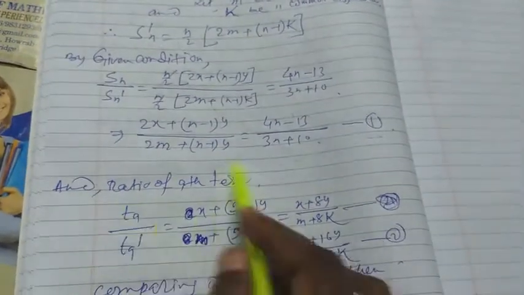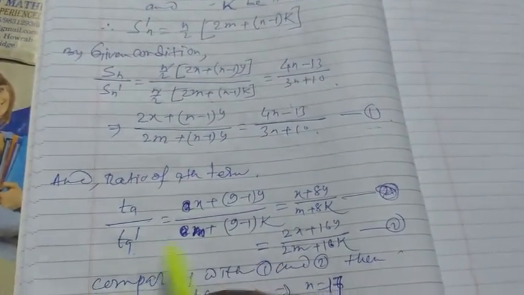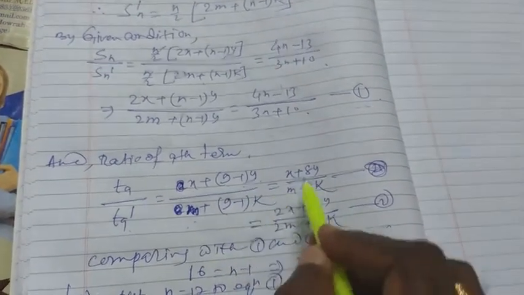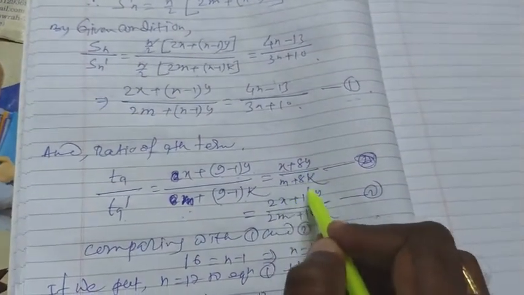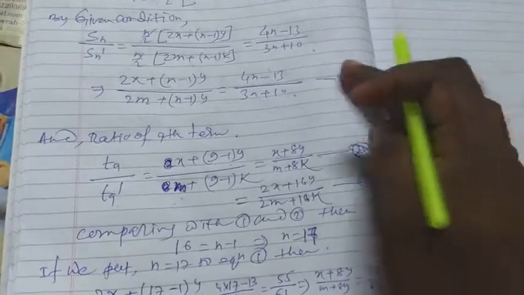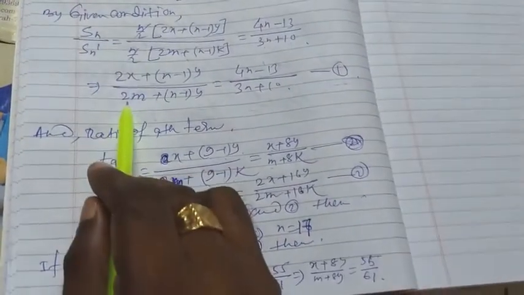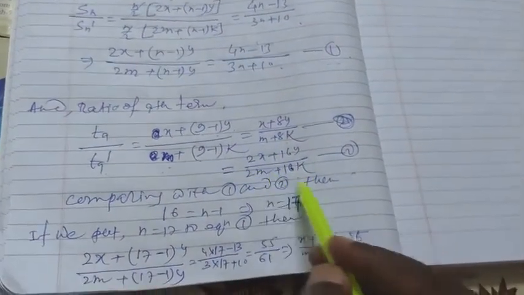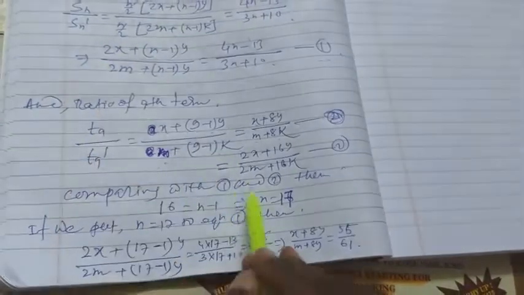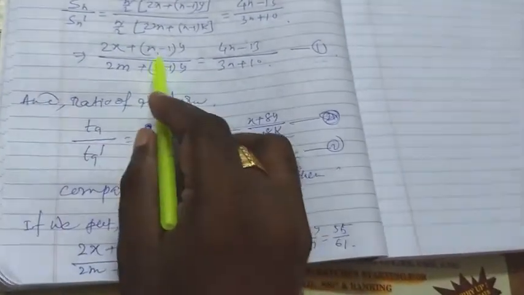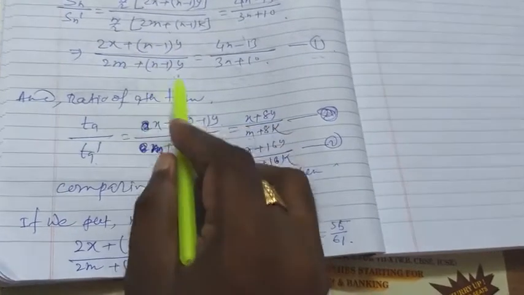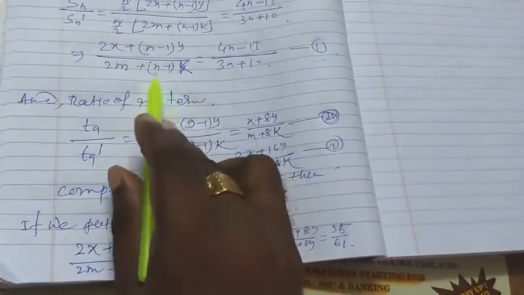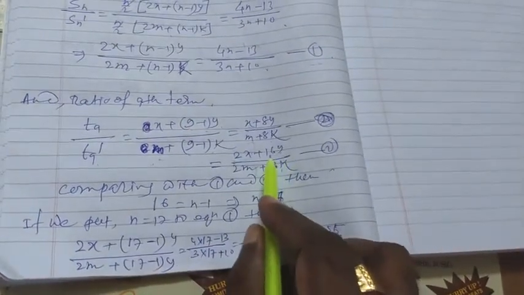And for the ratio of the 9th terms, let them be T9 and T9 dash. For this, x plus 9 minus 1 into y, and for the second series m plus 9 minus 1 into k, and that is x plus 8y by m plus 8k. If we compare these two equations, we see twice x and twice m here. So we multiply numerator and denominator by 2, then compare: here twice x and twice x, here 2m and 2m. And the coefficient of y is n minus 1, and also this is k, this is k, and the coefficient of k is n minus 1, while y is 16 and k is 16.